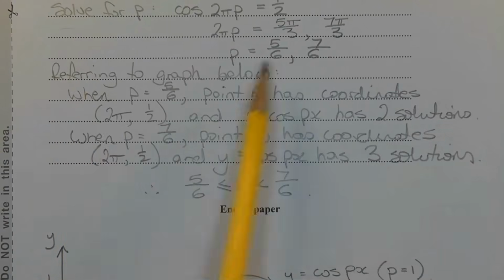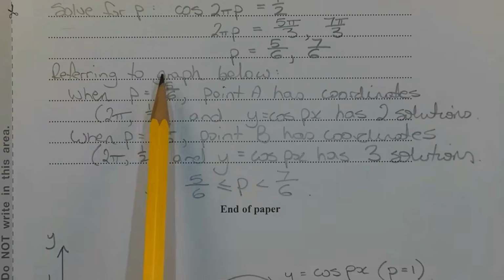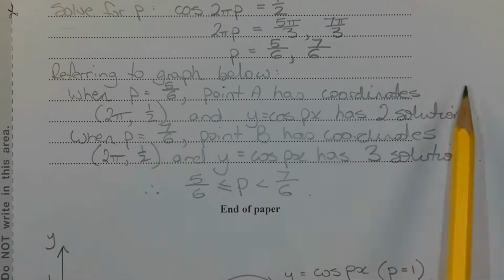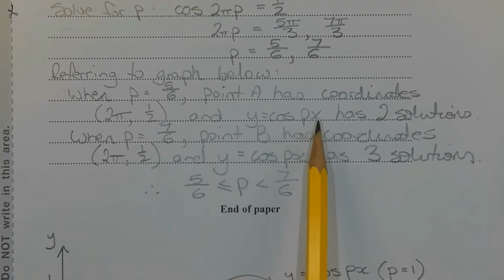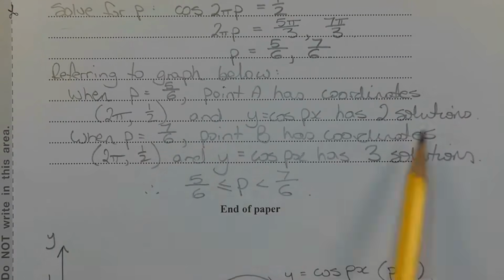So referring to the graph below, when p is equal to 5 over 6, point A has coordinates 2 pi, 1 over 2, and y equals cos px has exactly 2 solutions. And when p is equal to 7 over 6, point B has coordinates 2 pi, 1 over 2, and y equals cos px has 3 solutions. So p can't equal 7 over 6. Therefore, p is greater than or equal to 5 over 6 and less than 7 over 6.